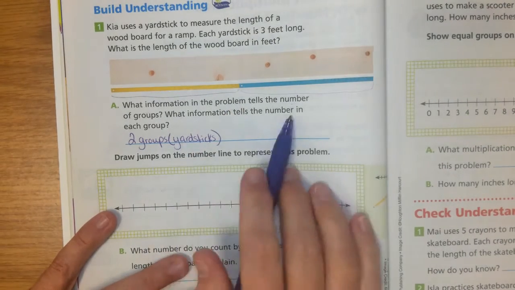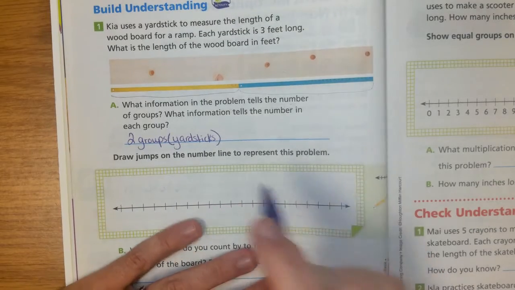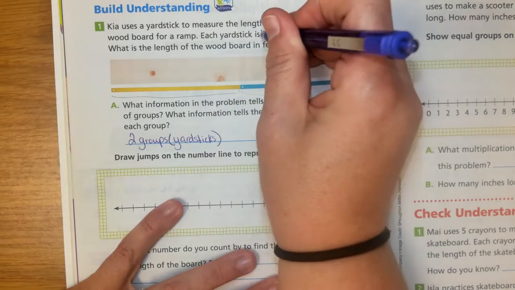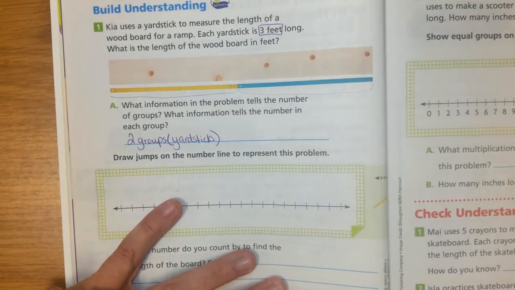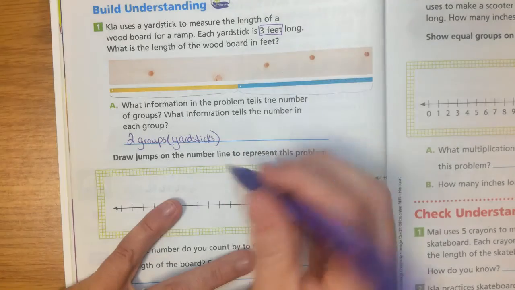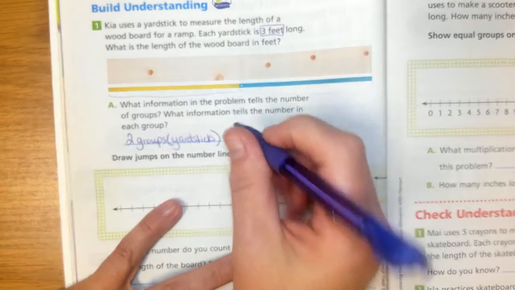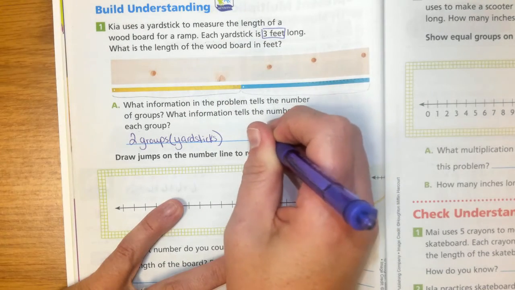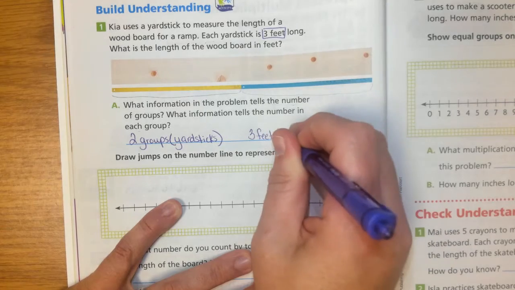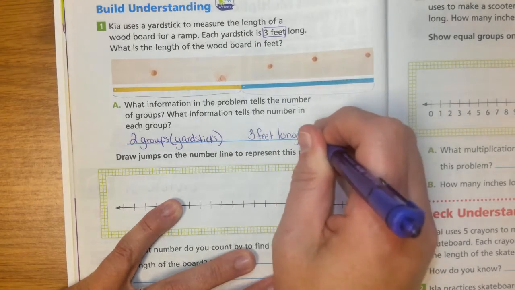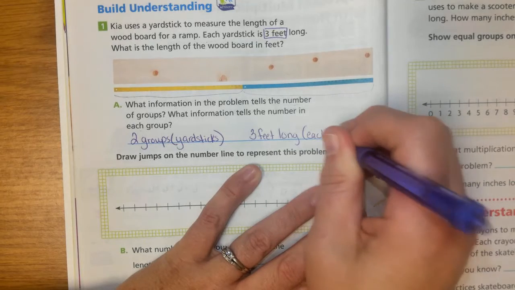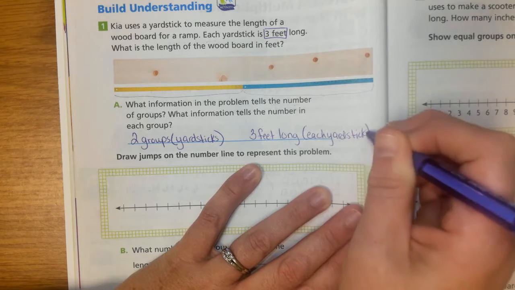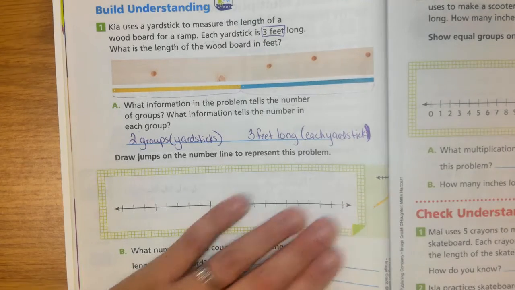What information tells the number in each group? Well, right here it tells us that each yardstick is 3 feet long. Each yardstick is 3 feet long, so that means the number in each group is 3 feet long, and that is each yardstick. Oops, I didn't really need an S there. Each yardstick.